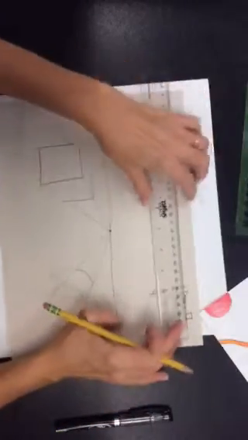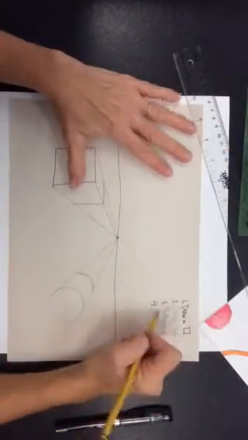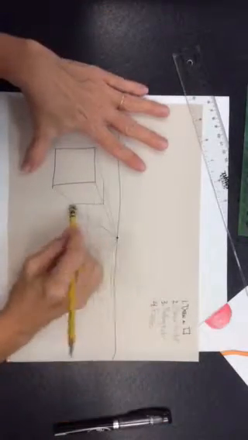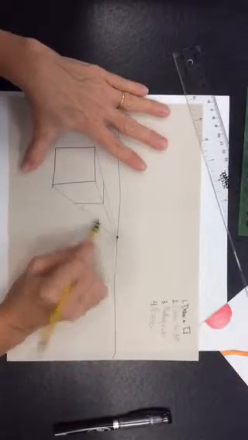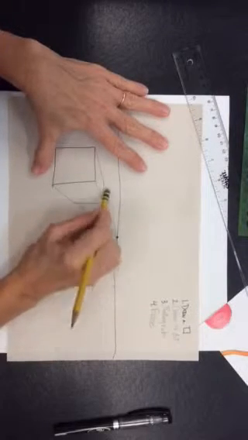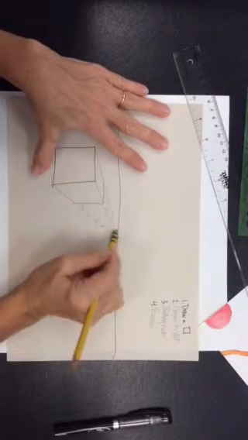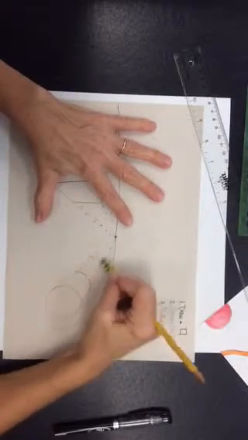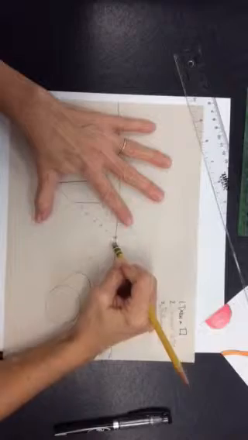Once I complete that, then I go to step 4, which is erase. I would have to erase these converging lines that I no longer need. That's why it's always so important to draw lightly for this project.